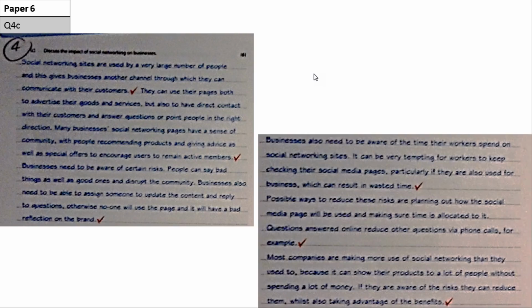Describe the impact of social networking on businesses. I'm going to let you read those ones there, mainly just for time. There's 6 ticks. Go through them and see how you get on.